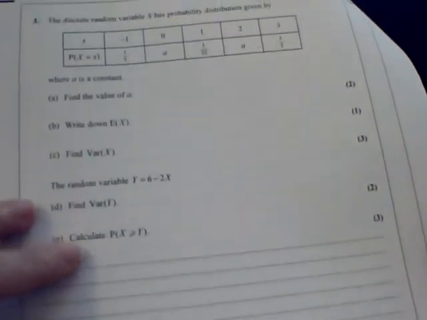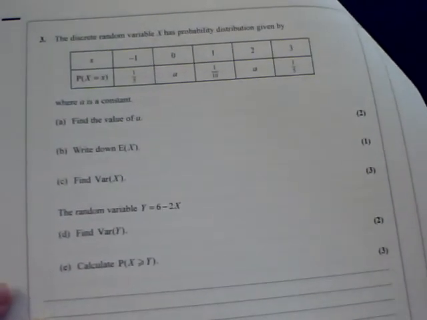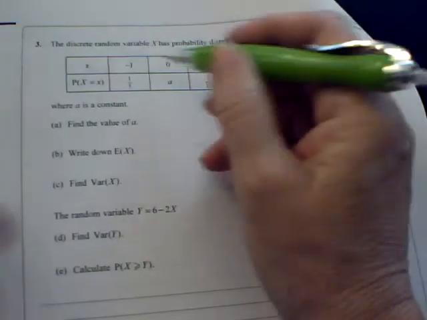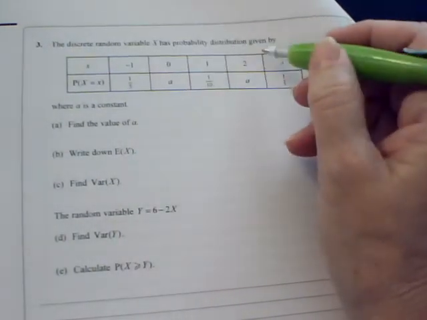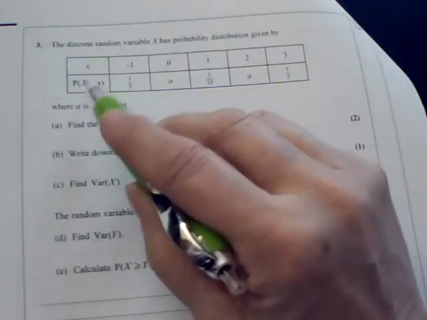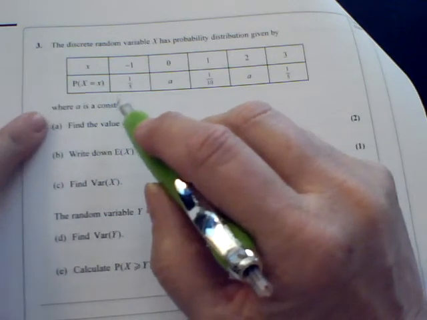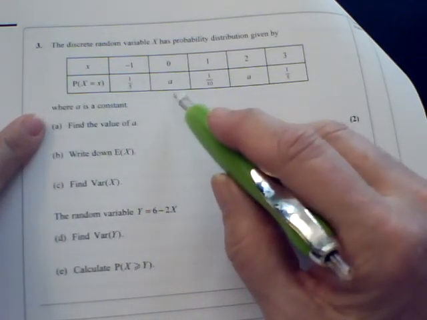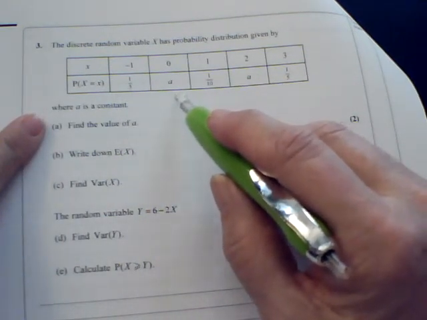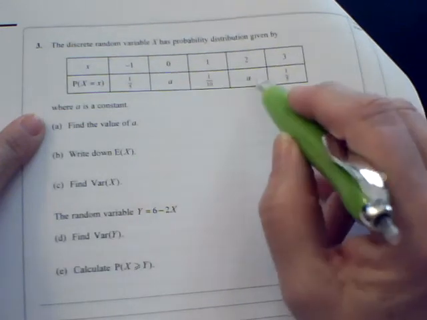We're looking at a nice probability distribution table. That's cool. Okay, so the discrete random variable x has got this probability distribution. So x is -1, all these numbers. The probability of x is this. And a is constant. So we've got an a here and an a here.